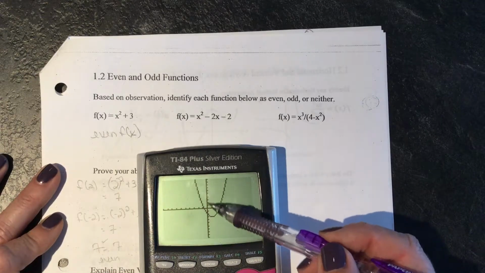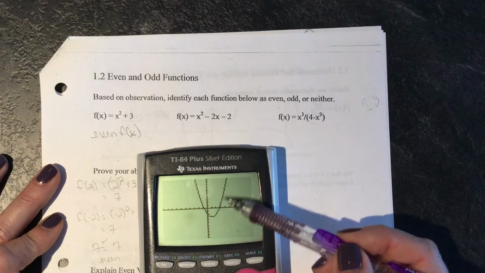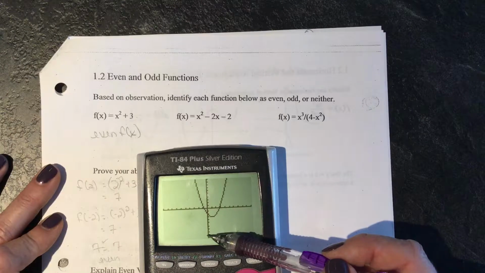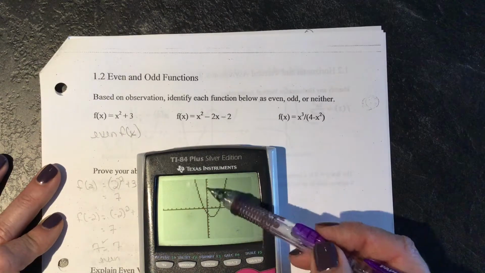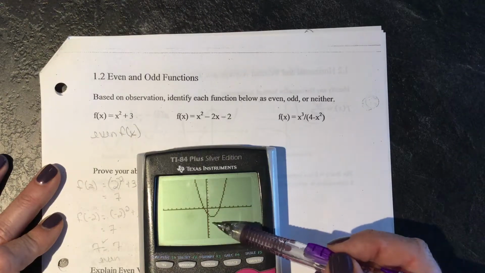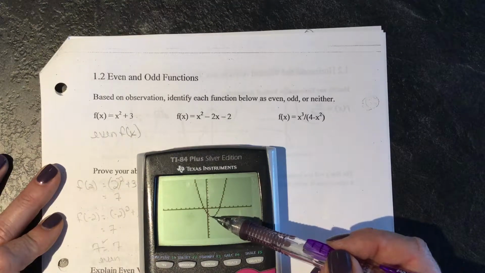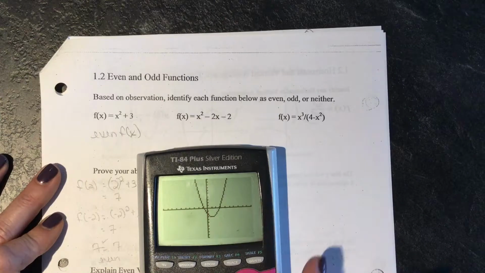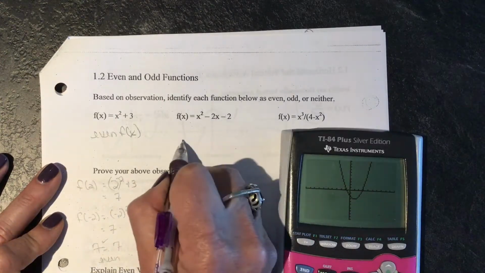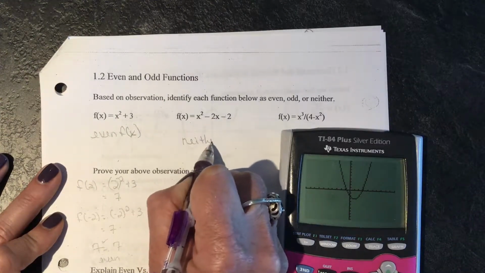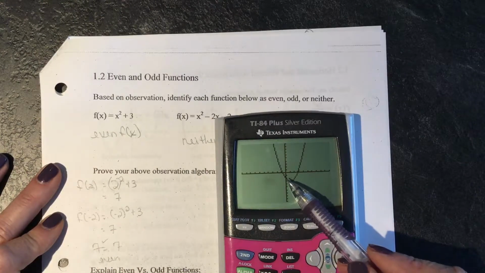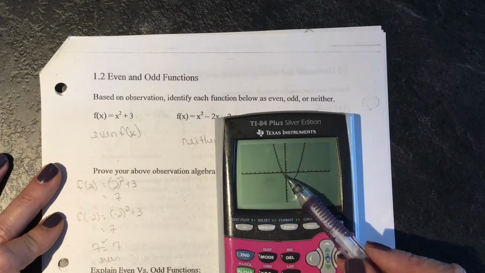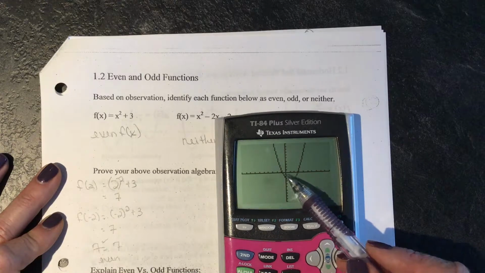Because here's the y-axis, and is the y-axis bisecting this into 2 exactly? It is not, because there's my vertex. This axis would have to be the axis of symmetry in order for that to be an even function, and it is not. So I would say graphically that this is neither. It is not even, it is not odd. It does not reflect over the origin, and it does not reflect over the y-axis.